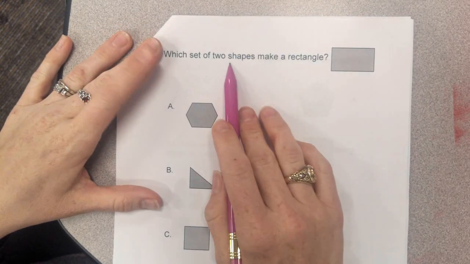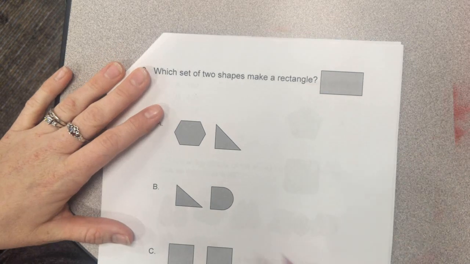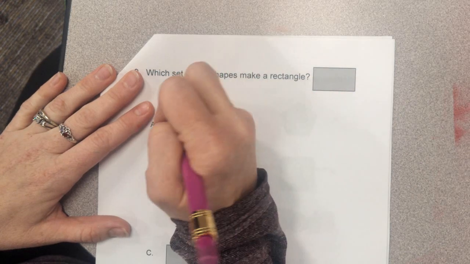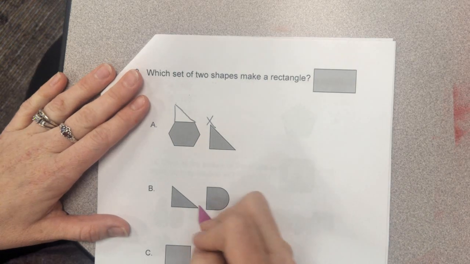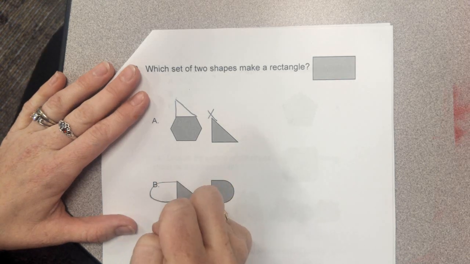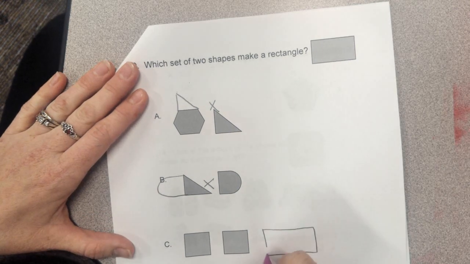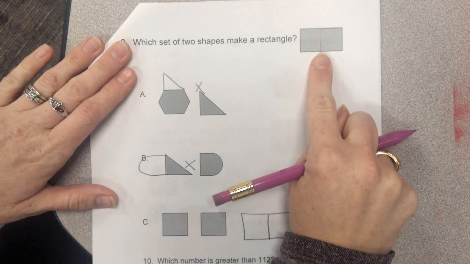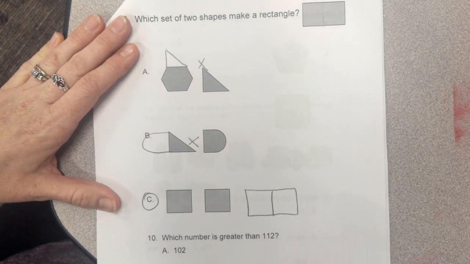Number 9. Which two shapes make a rectangle? Okay, so you look at this rectangle, you see if I turn these shapes, if I put the triangle up here, would that make a rectangle? No. If I put these two together, would this make a rectangle? So if I turn this way, still not going to make a rectangle. But if I put the two squares together, I could make a rectangle. And I could check that by dividing the two squares to see that I could put two squares together to make a rectangle. So that is my answer.